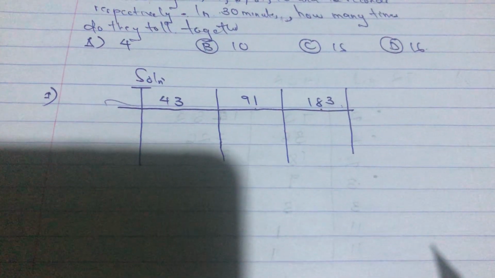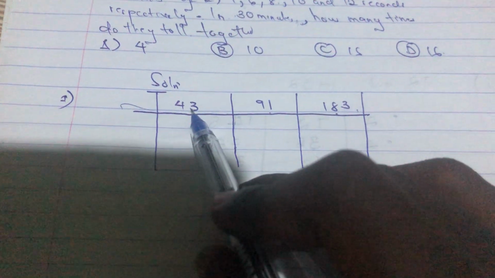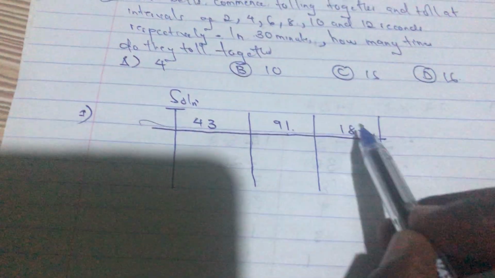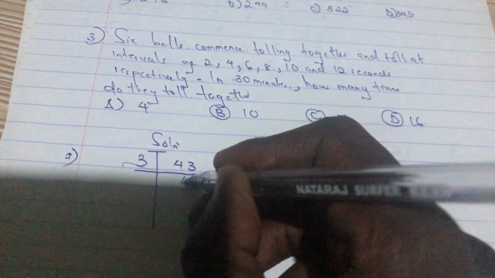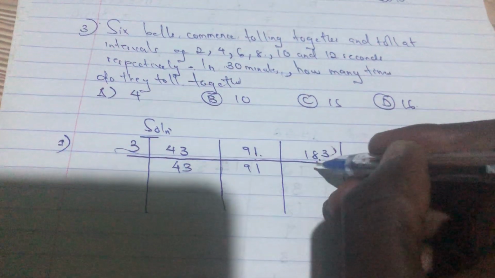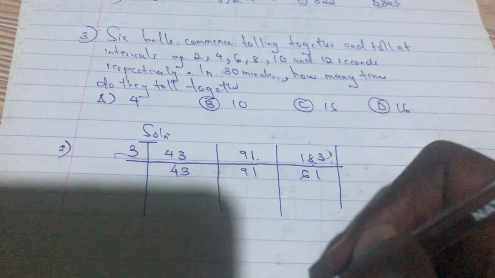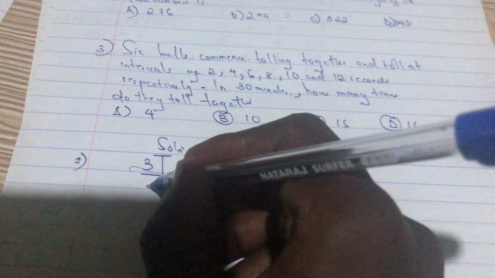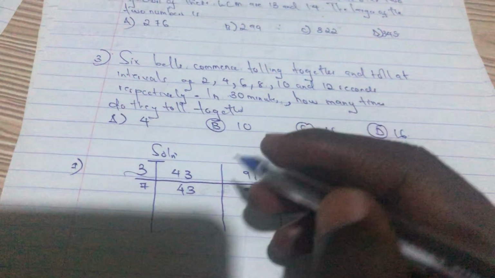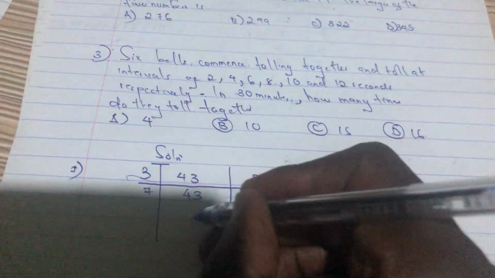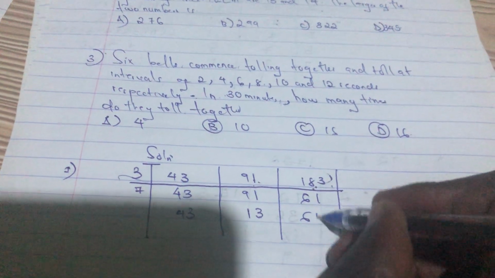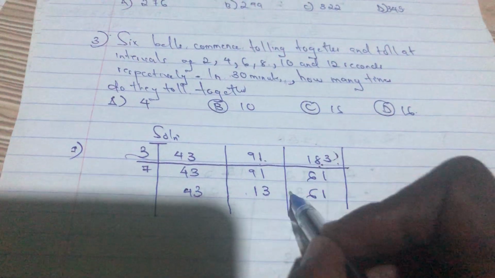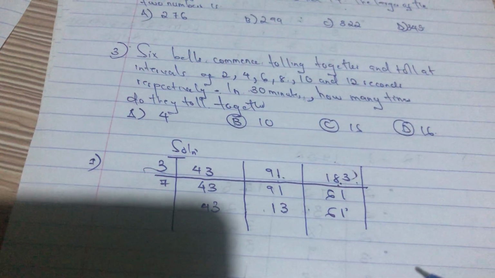Let's start with what can divide them. We start with 2, it can't divide them. 3 can't divide this, but 3 can divide this. So we have 3 giving us 43, 91. When 3 divides this, this becomes 61. We also have 7. 5 can't, so we got 7. 7 can't divide this, but 7 can divide this to 13 and 61. The rest of these are prime numbers, so there is nothing else that can divide them.